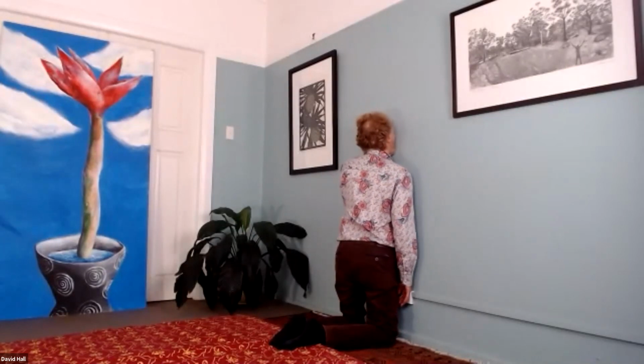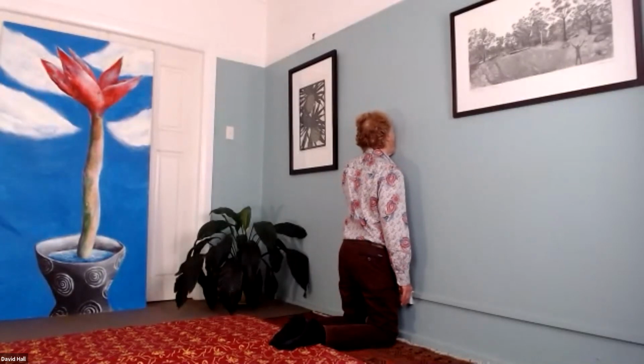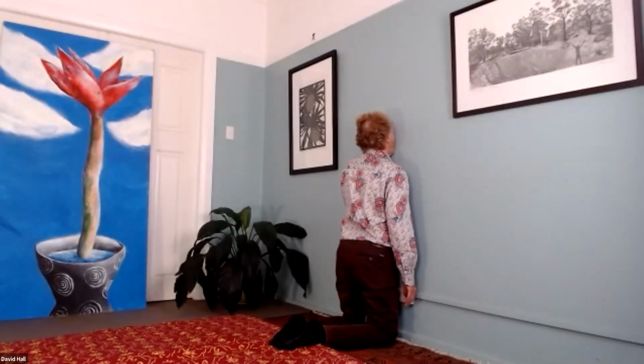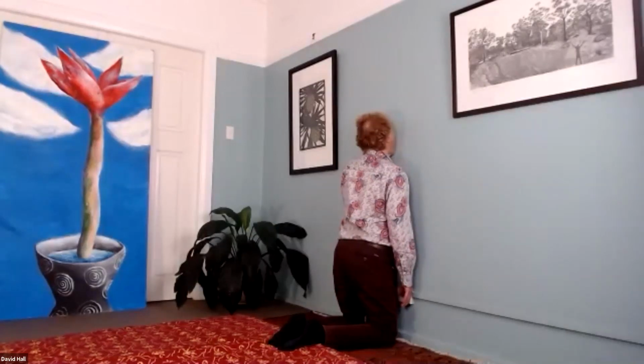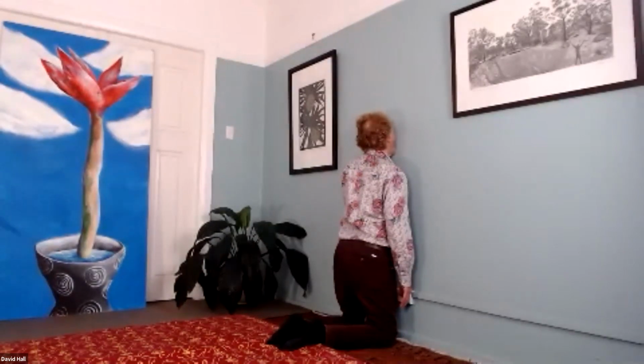So one shoulder is coming close to the wall and one's going away. And only go as far as is easy. Maybe you can't really move at all. But just sense here, how can you soften through your legs and your pelvis and your face, right out to each ear.